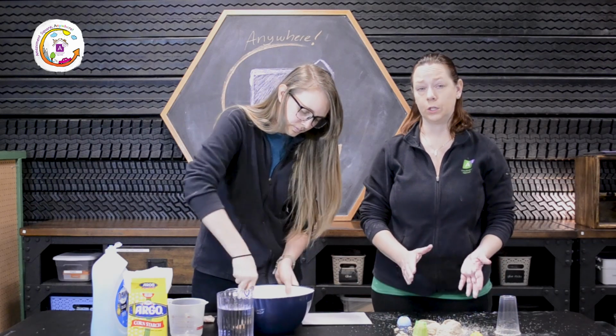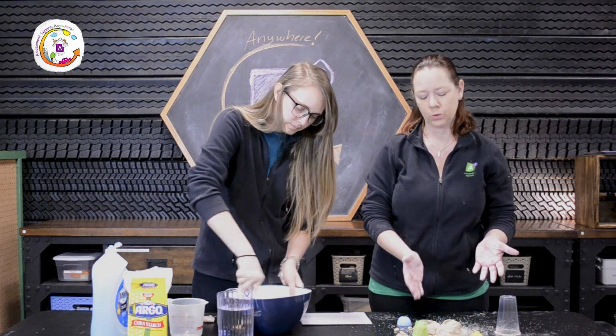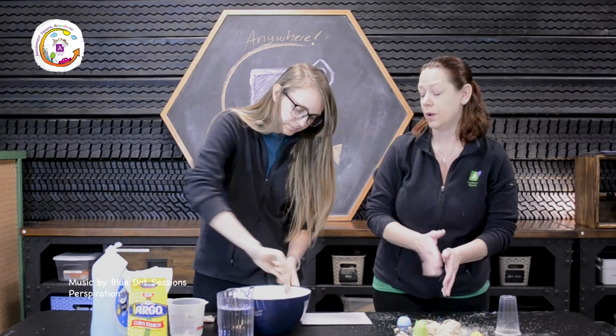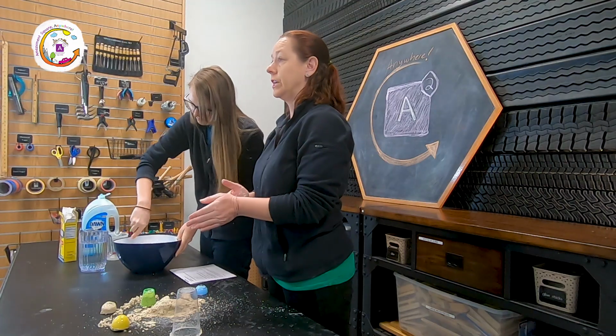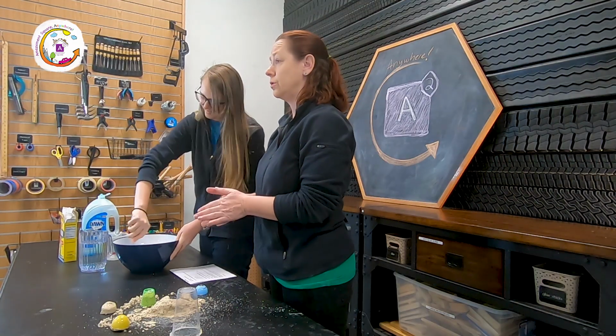Sand seems to work a little bit better if you let it sit for a few minutes, which is why we mixed this up a little while ago. But as soon as you mix it together and let it sit, you can start playing and molding in your sand. And we would love to see any sand castles you create.